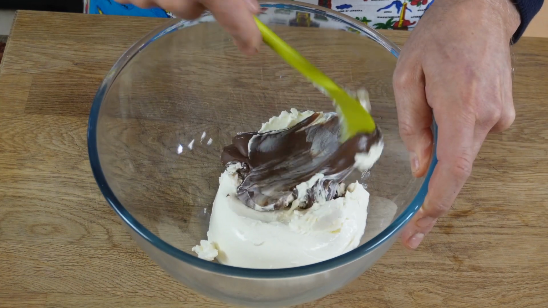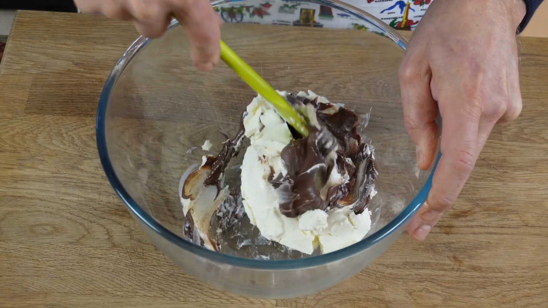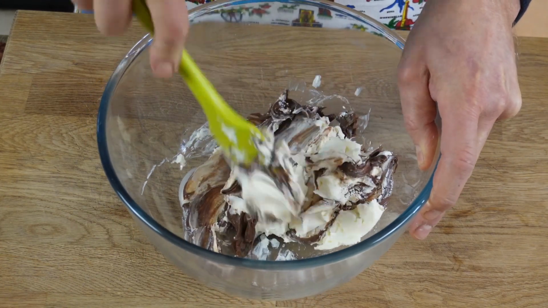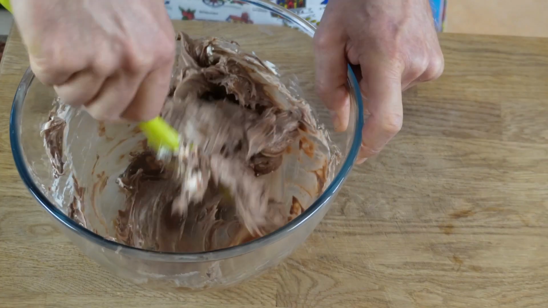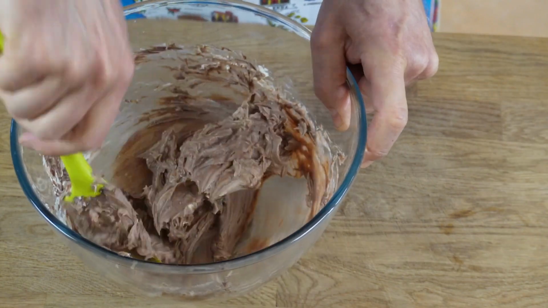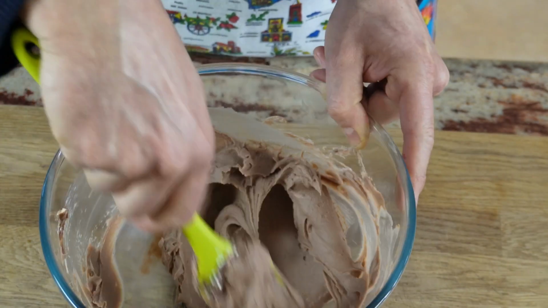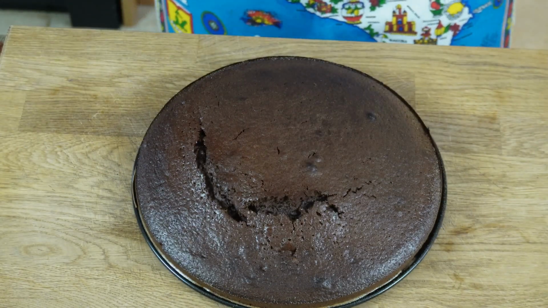I have actually left the Nutella and the mascarpone out for approximately half an hour so that they become a little bit easier to work with. We now remove the cake from the tin.